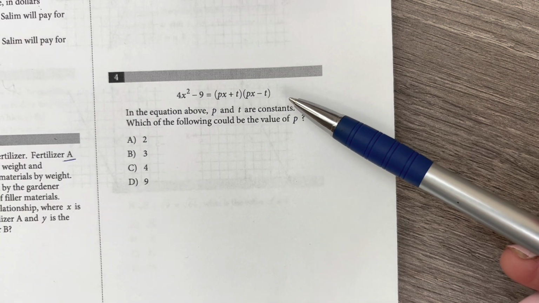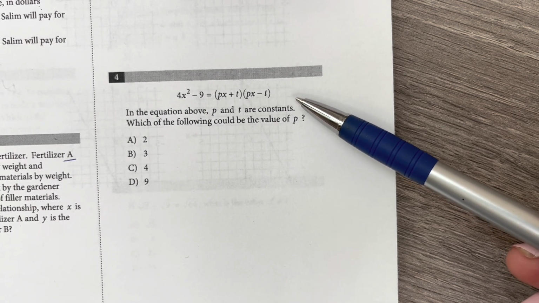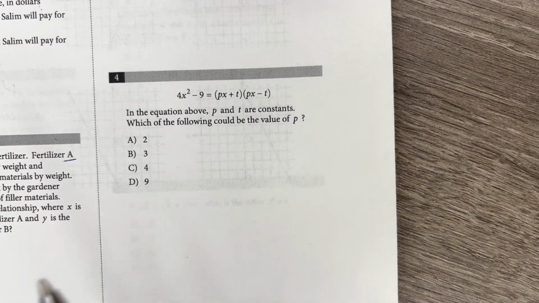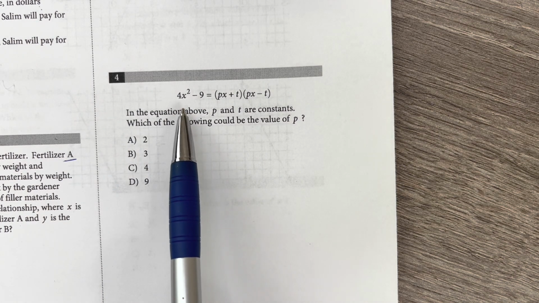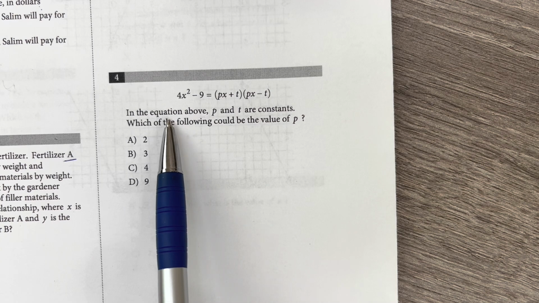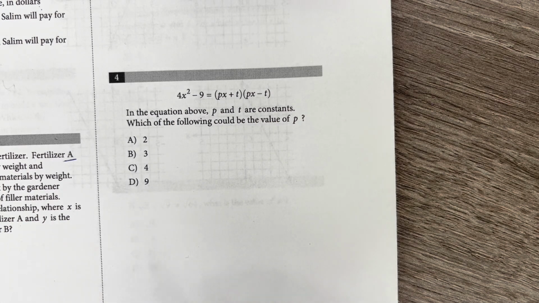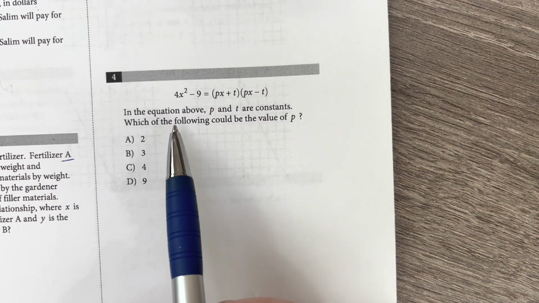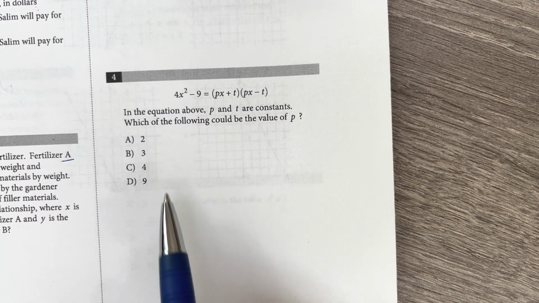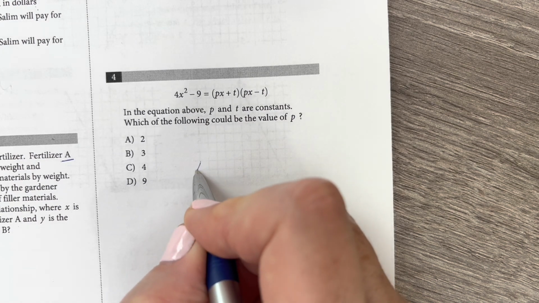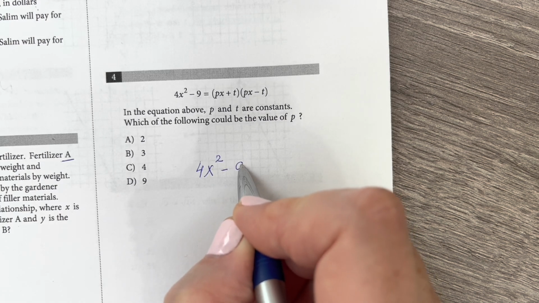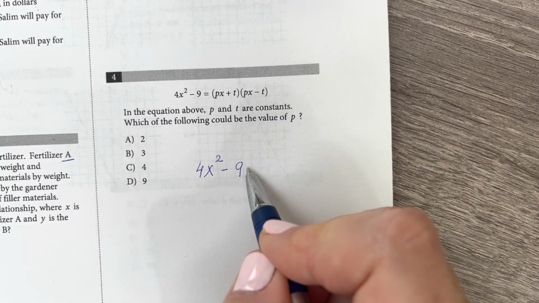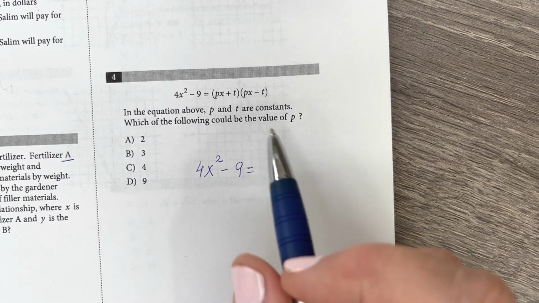Question number 4. This is a very typical question for the SAT test, where you have to apply the matching method from left and right parts. What we see on the left side is 4x squared minus 9, and you have to recognize that you can factor.